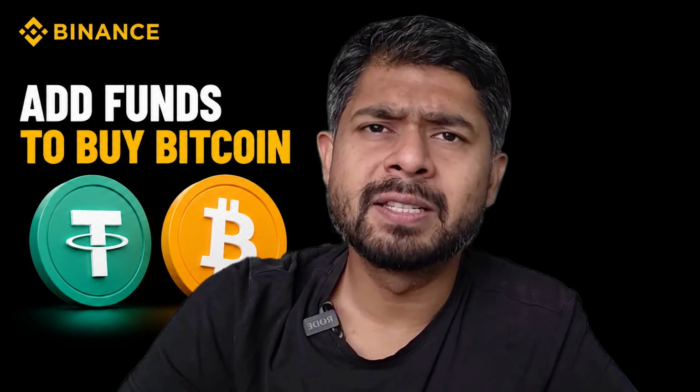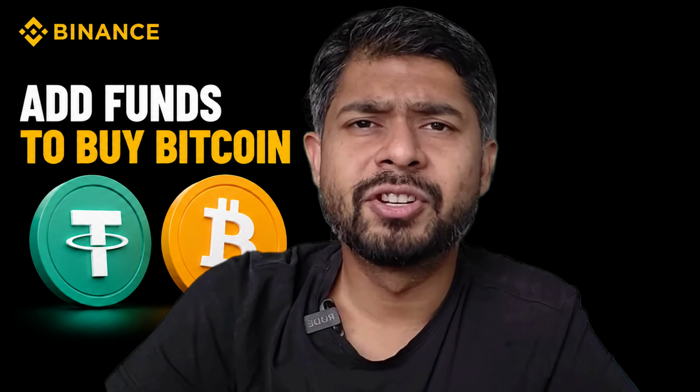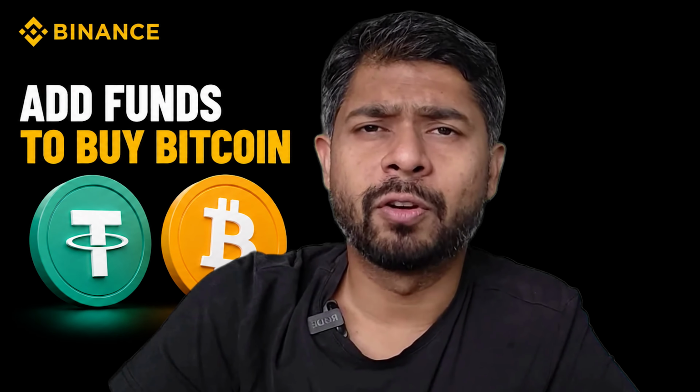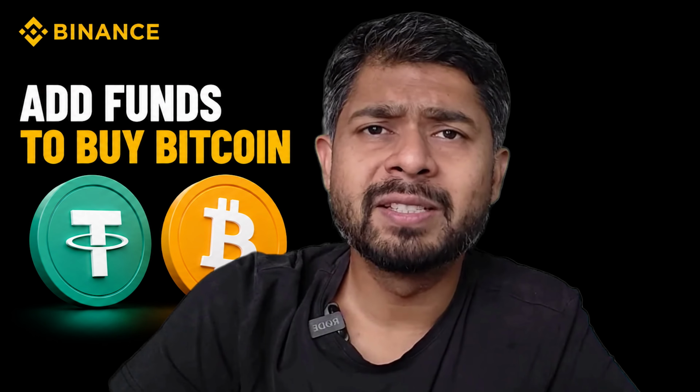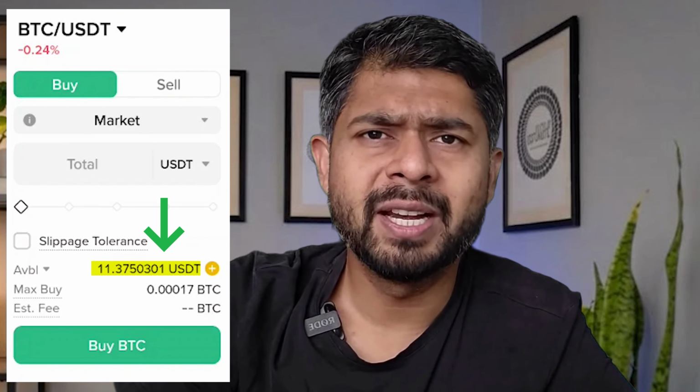Now, before we actually buy Bitcoin, there is one small thing we need first. We need some funds inside our Binance account. In this demo, we will buy $10 worth of Bitcoin and we will use USDT to do that. If you are wondering what USDT is, think of it as digital dollars. Its value is designed to stay close to $1, which is why it's commonly used to buy cryptocurrencies on exchanges. Once we have USDT in our Binance account, buying Bitcoin becomes a straightforward process.